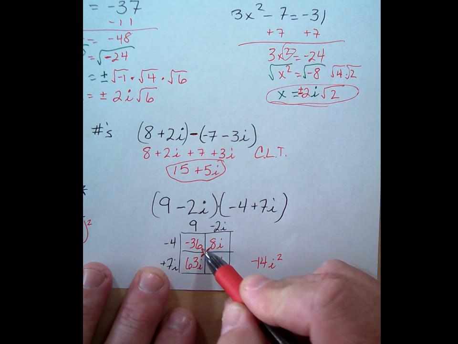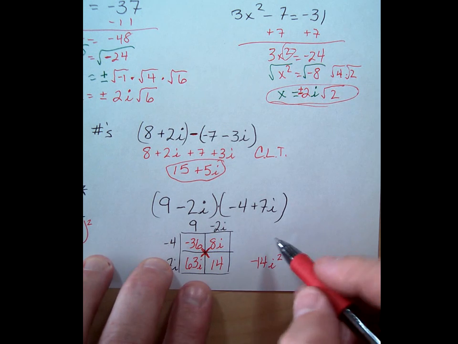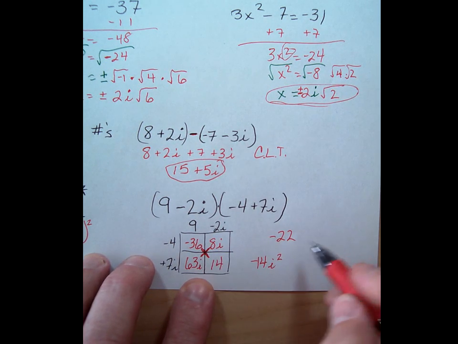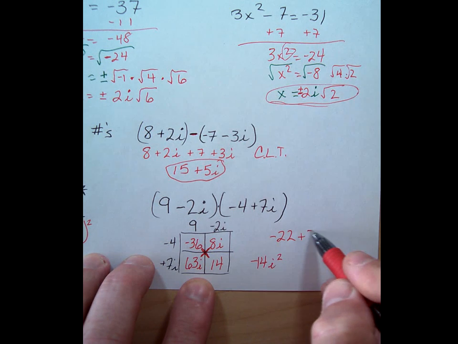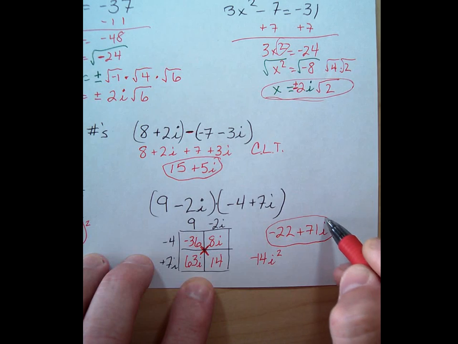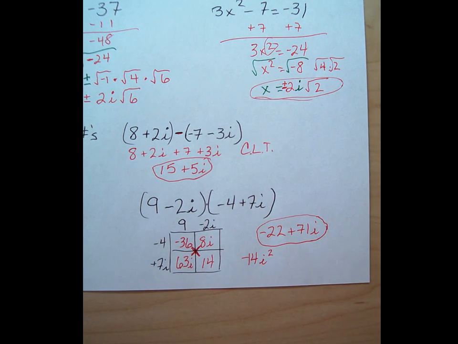And I said the diagonals will combine. Well, in this case, both diagonals will combine. So negative 36 and 14 is negative 22. 8 and 63 is 71i. Again, show this to mom and dad tonight at dinner or your brothers and sisters, and you will look super smart.